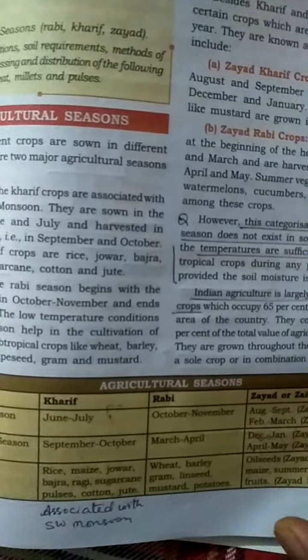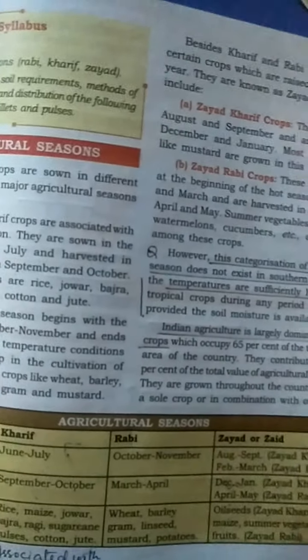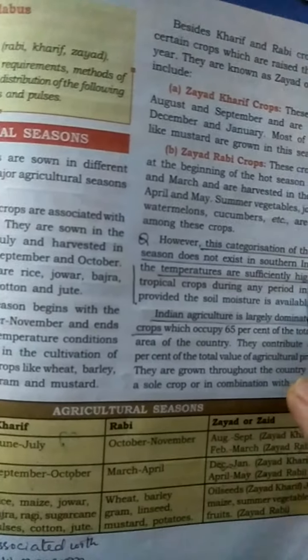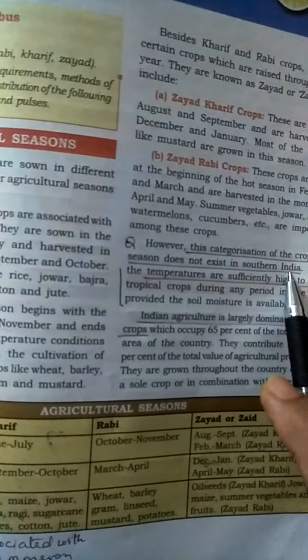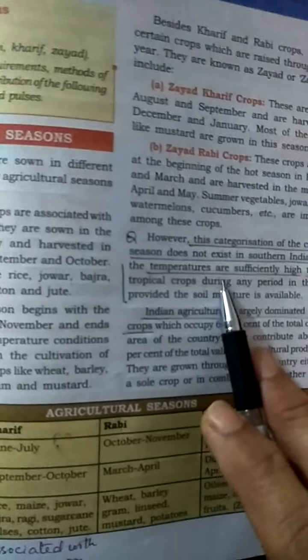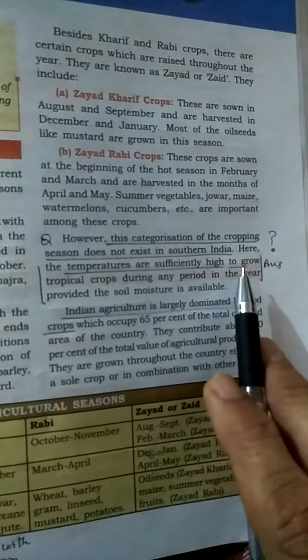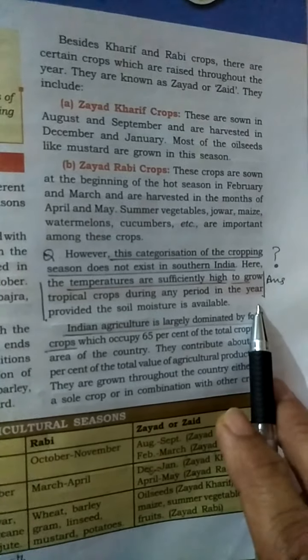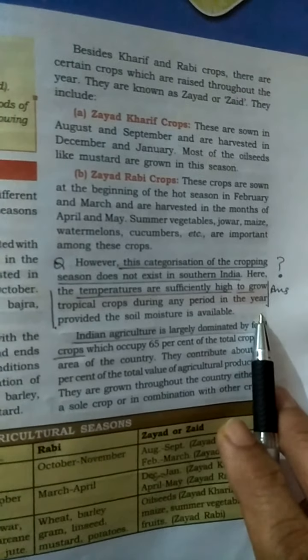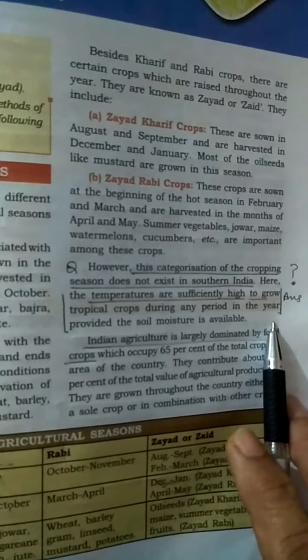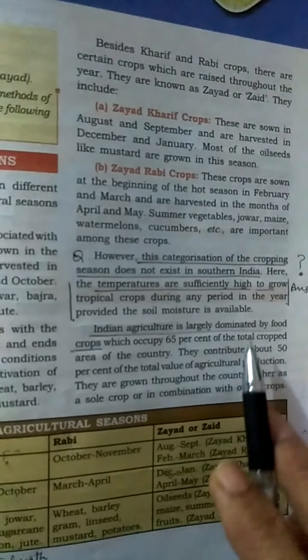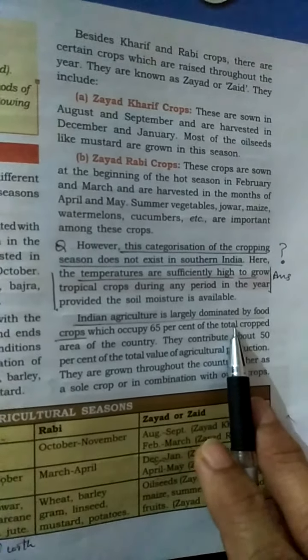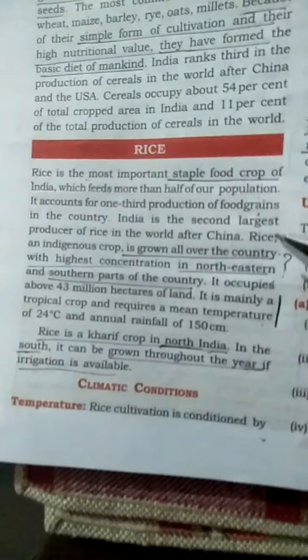The categorization of the cropping seasons, which we have just read, does not exist in southern India. Why so? Because in the south, temperatures are sufficiently high to grow tropical crops during any period in the year, provided the soil has sufficient moisture. Indian agriculture is largely dominated by food crops. So the first food crop is rice.